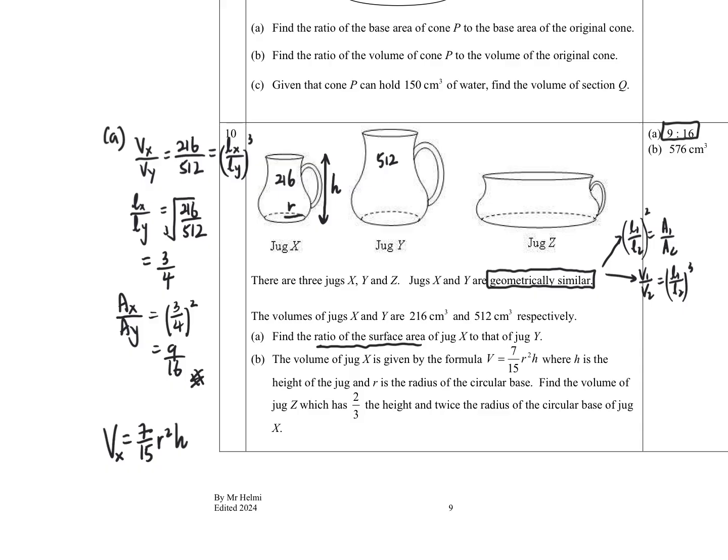They say, can you now find the volume of jug Z, which has the height that is 2/3. What's that formula? They just gave you a formula to represent the volume of jug X. So you just follow first, then we see what they want.